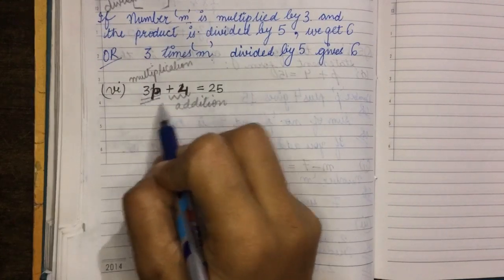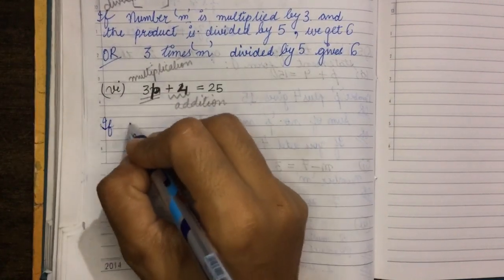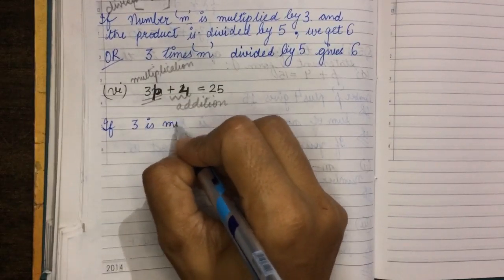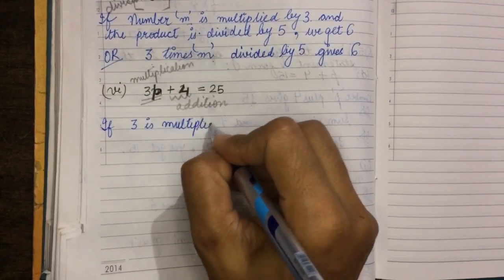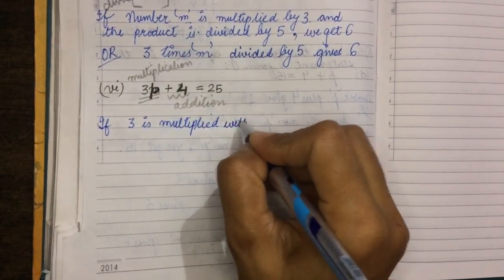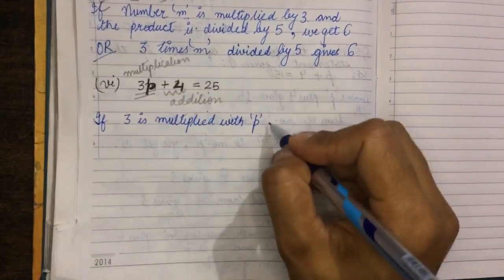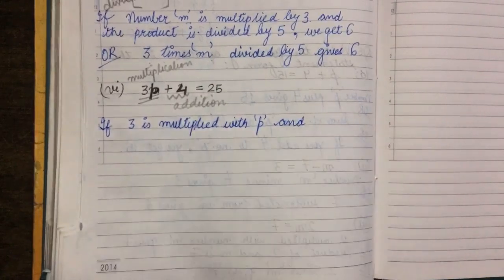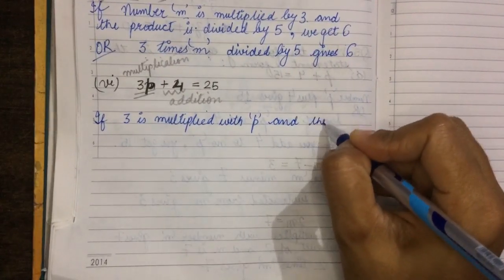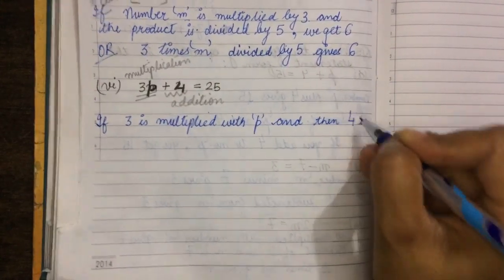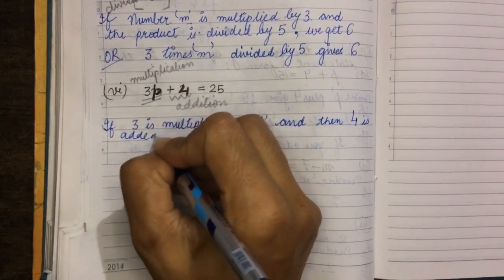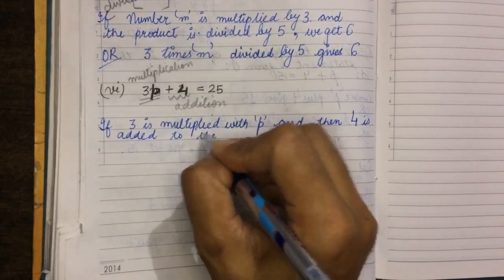So I'm going to write, if 3 is multiplied with p. So this is the first part. 3 is multiplied with p. And what else is done? Then 4 is added to the product.